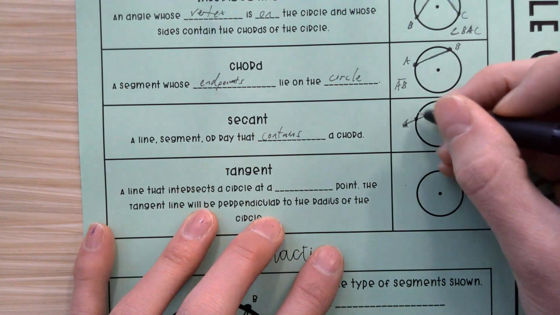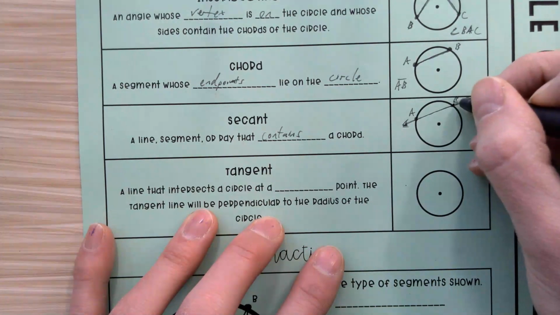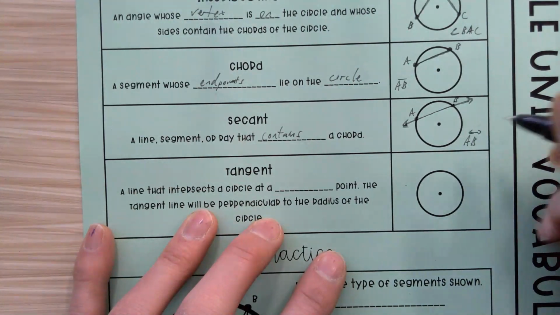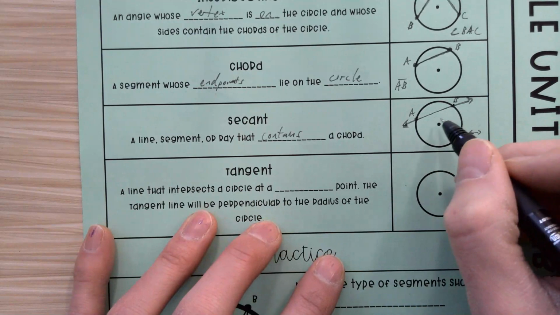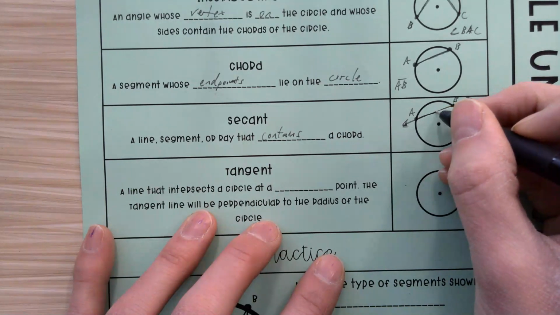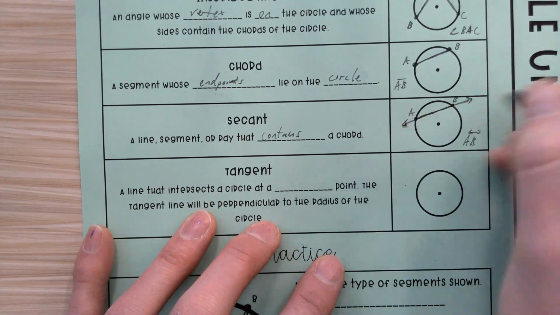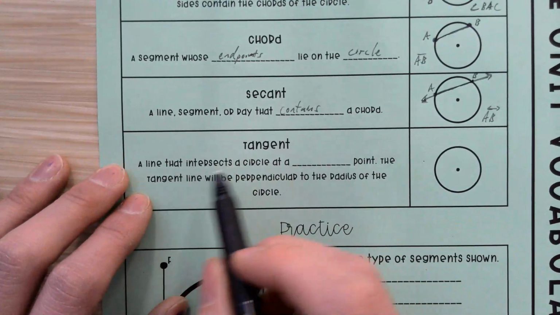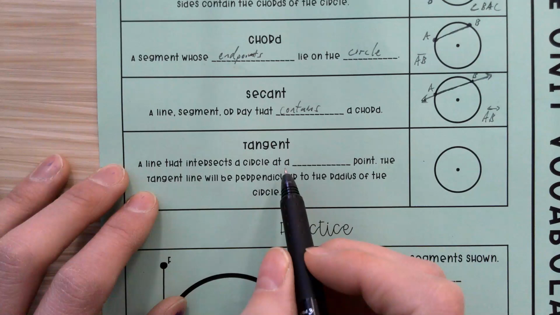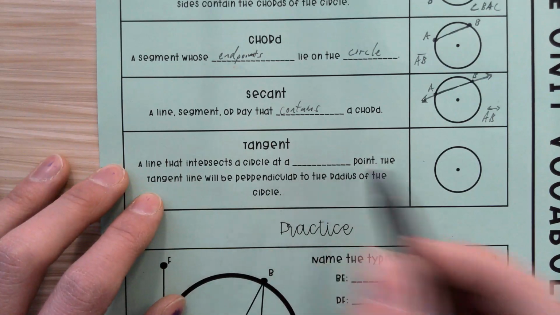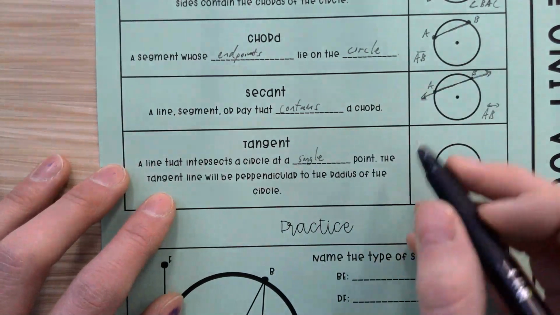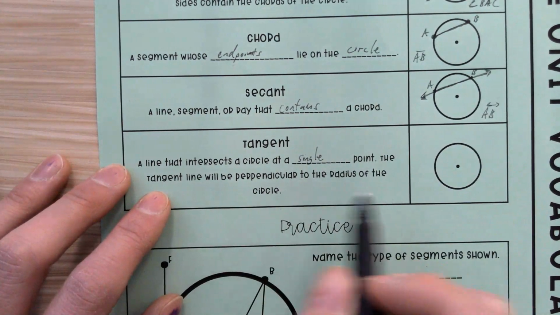So if this is A and this is B, then this would be line AB. Line AB is a secant. Okay, it passes through the circle and contains a chord. The chord is part of that secant line. And then finally, a tangent line. A tangent is a line that intersects a circle at a single point. Okay, at a single point. The tangent line will be perpendicular to the radius of the circle.